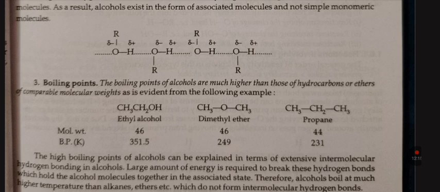Large amount of energy is required to break these hydrogen bonds which hold the alcohol molecules together in an associated state. Therefore, alcohols boil at a much higher temperature than alkanes, ethers, etc., which do not form intermolecular hydrogen bonds.